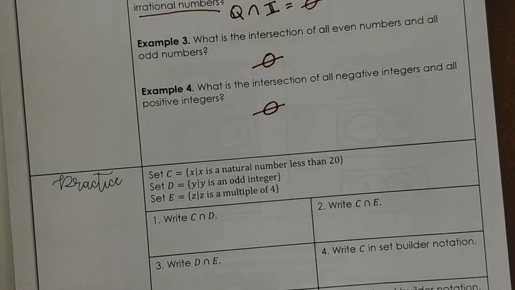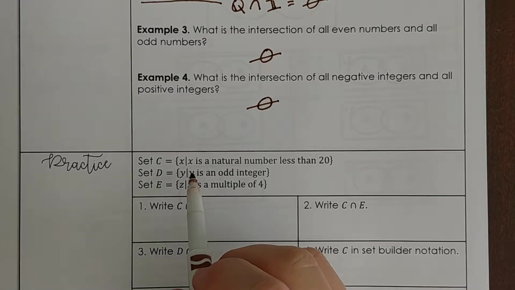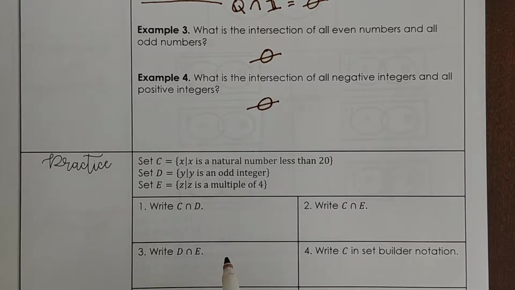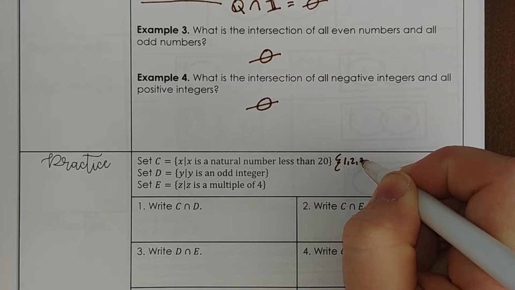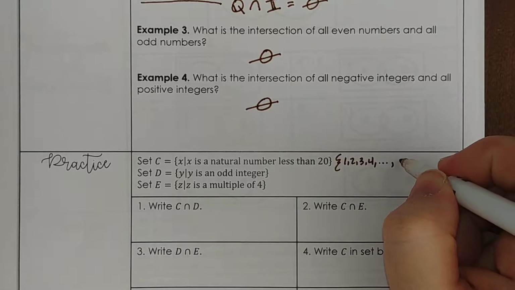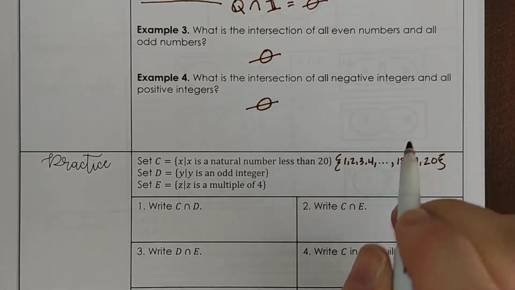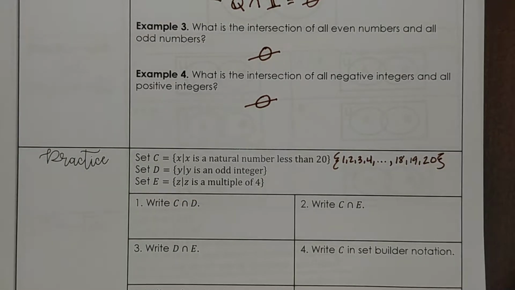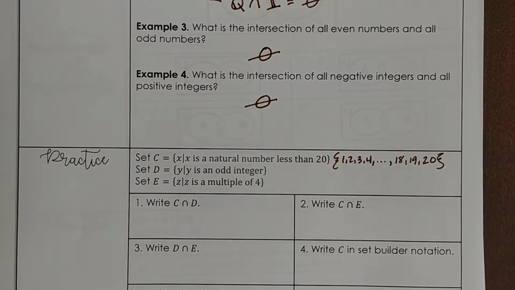If we let C equal the set of X such that X is a natural number less than or equal to 20, in other words, 1, 2, 3, 4, 5, 6, 7, 8, 9, 10, 11, 12, 13, 14, 15, 16, 17, 18, 19, and 20. And we let D equal the set of elements Y such that Y is an odd integer. And we let E equal the set of Z such that Z is a multiple of 4.